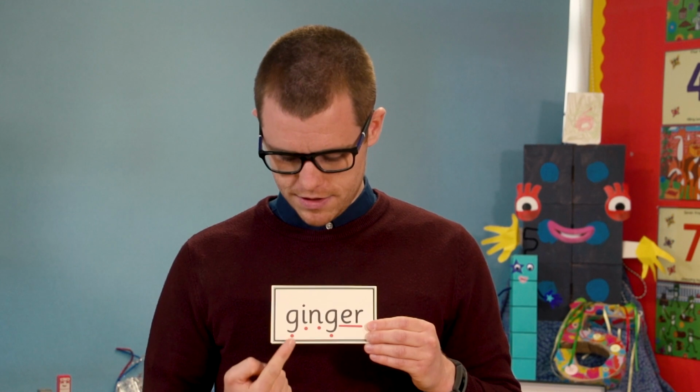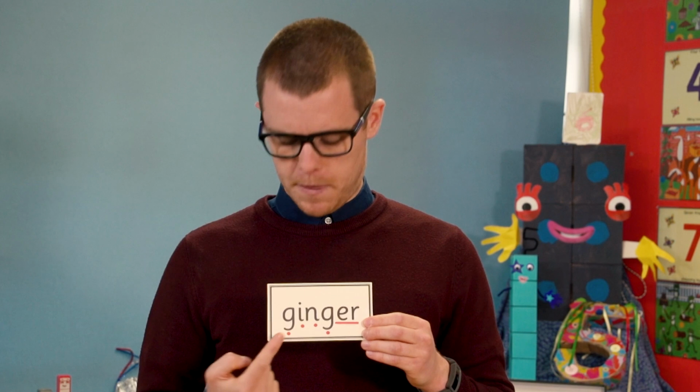Brilliant. Here's my next word. Sound out and blend as I point. Let's read the word together. J, e, n, j, a. Ginger. Did you get it right?